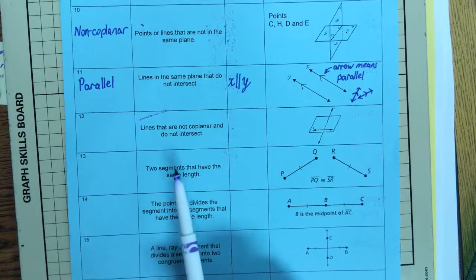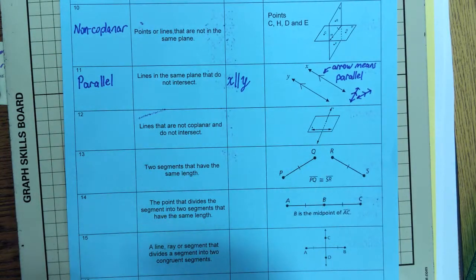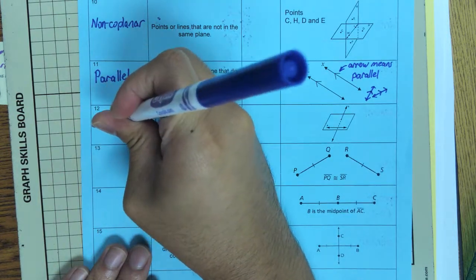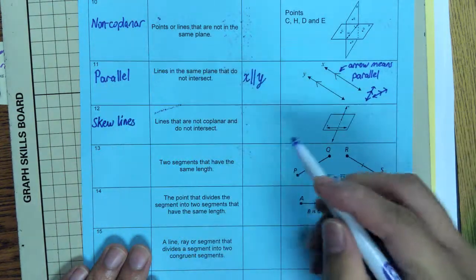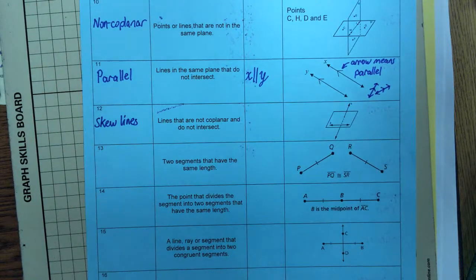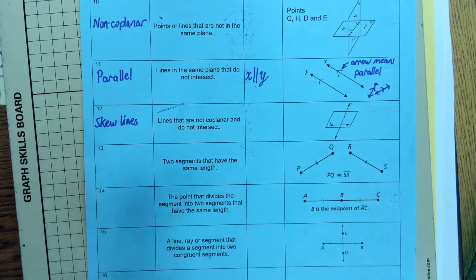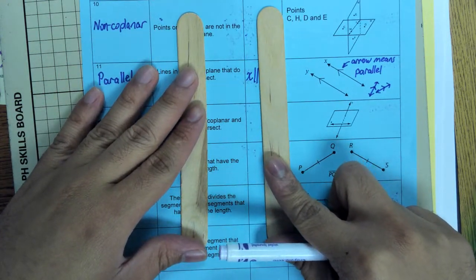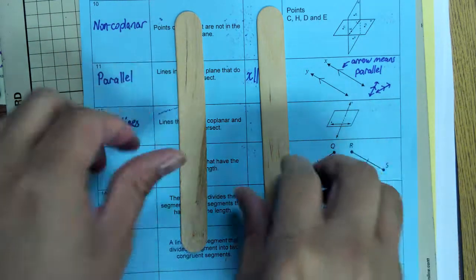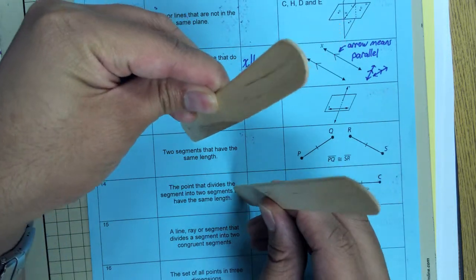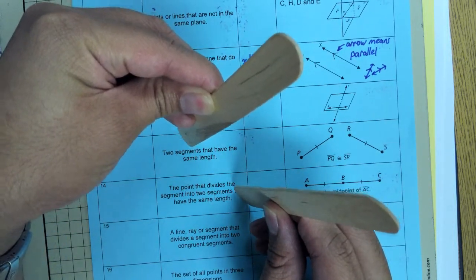Next, we have a different kind of lines that also don't intersect. We call this skew lines. And skew lines don't have a notation. So here's the difference between parallel lines and skew lines. Parallel lines look like this. The two lines don't touch, and they're facing the same direction. They're both going this way, or they're both going this way, or they're kind of standing up, both going this way. Those are parallel lines.